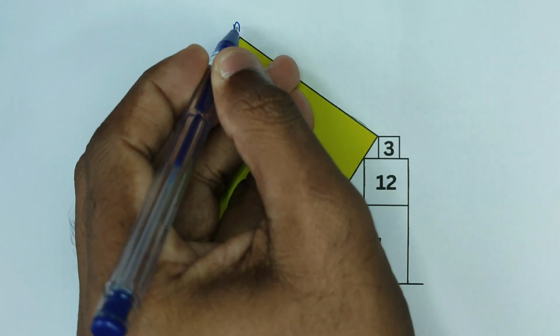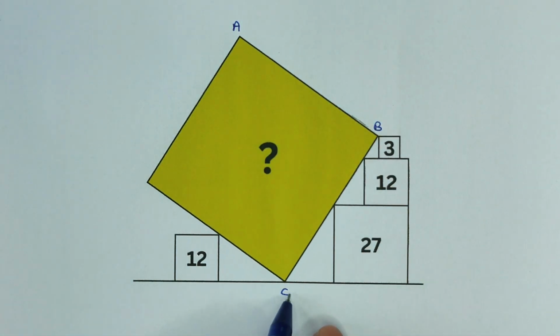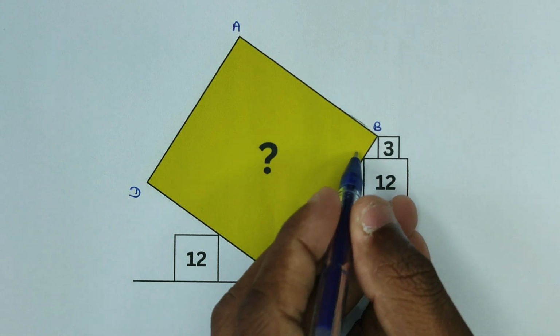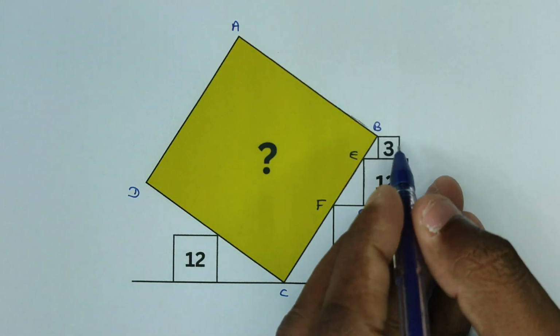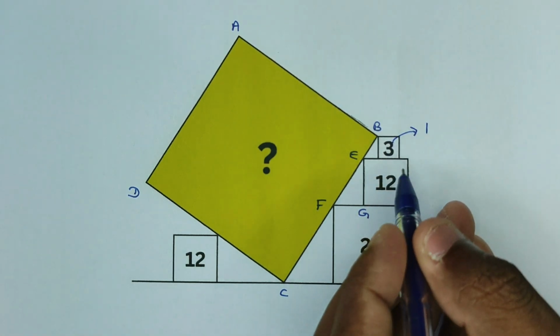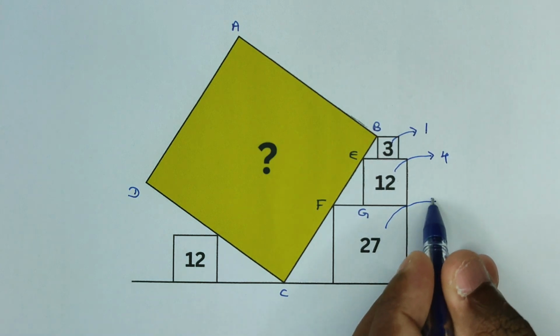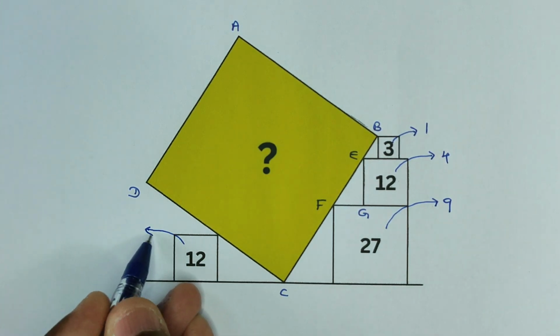First, I am going to mark these points A, B, C and D, and this is E, this is F and this is G. Alright, since we know the area of these squares, we can start finding the side length of each square. But we'll end up with root numbers because these are not perfect square numbers. Here we can see all these numbers are divisible by 3. So I'm going to reduce the scale of this entire setup by 3 times. So this 3 becomes 1, 12 becomes 4 and 27 becomes 9, and this is also 4.